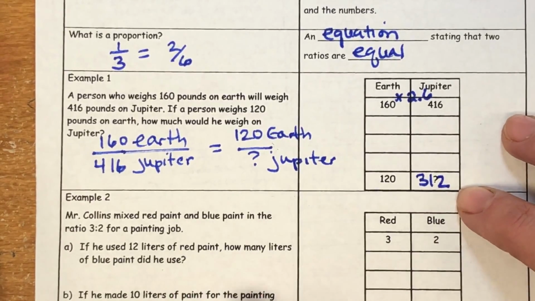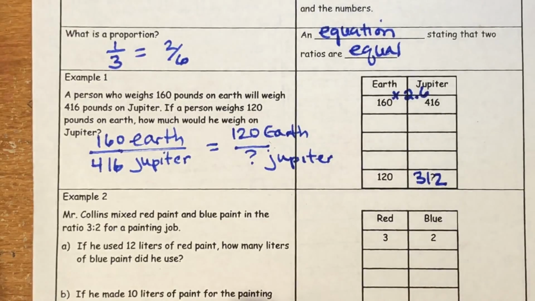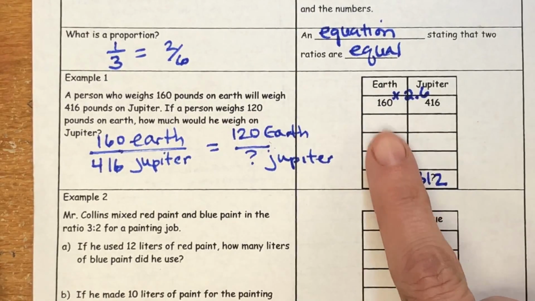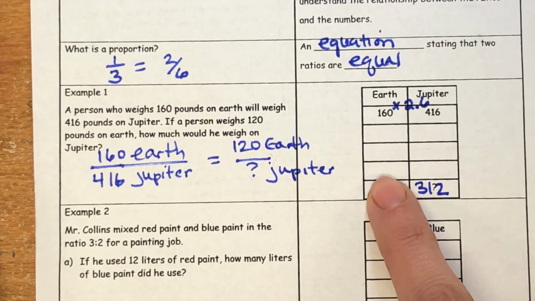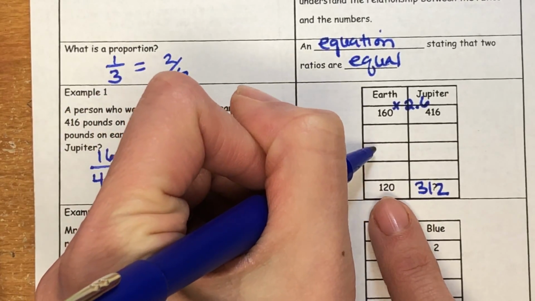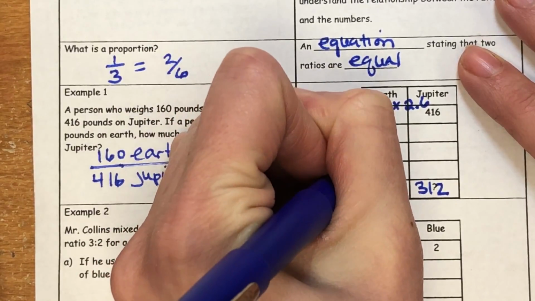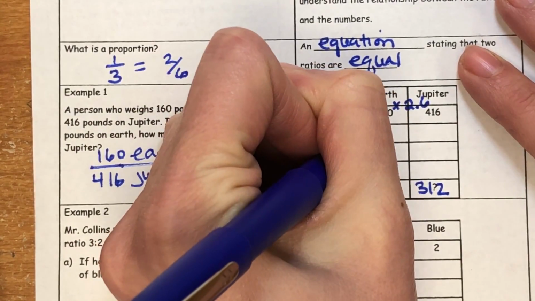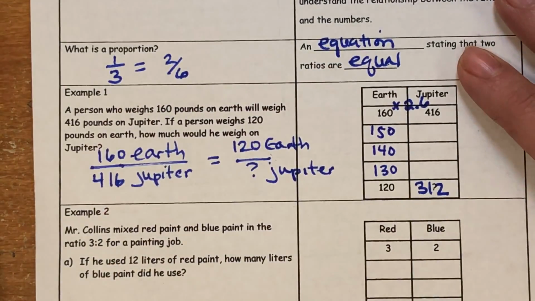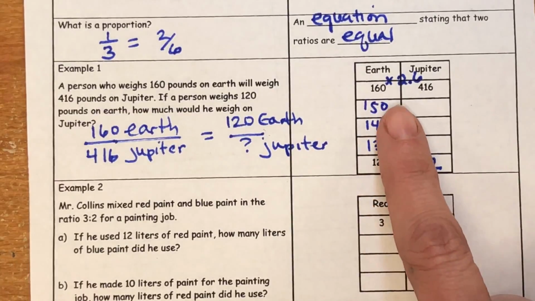And I actually can fill in the rest of this table if I wanted to. So this is 120, 130, 140, and 150. Your task is to see if you can fill in the rest of this table.